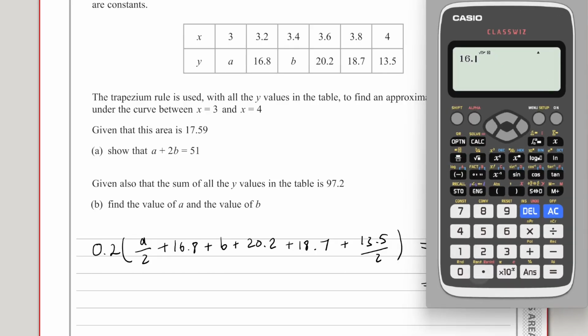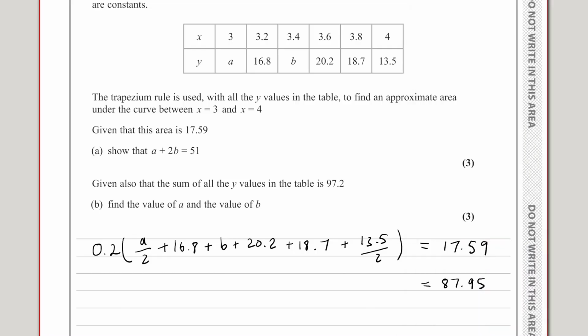So we've got 16.8 plus 20.2 plus 18.7 plus 13.5 over 2. And that is 62.45.